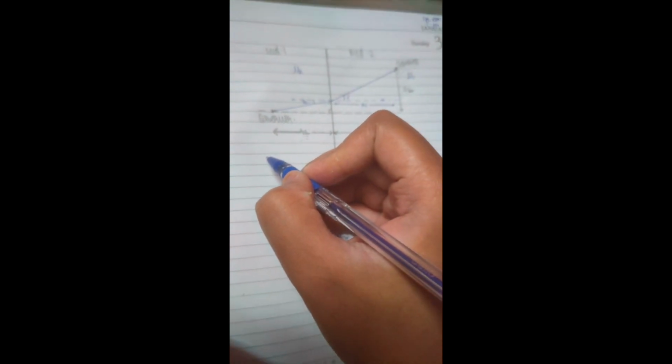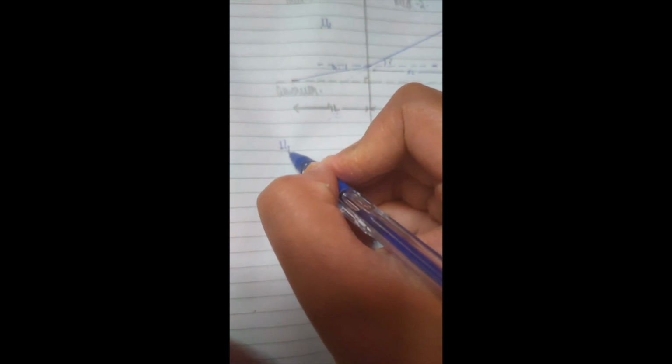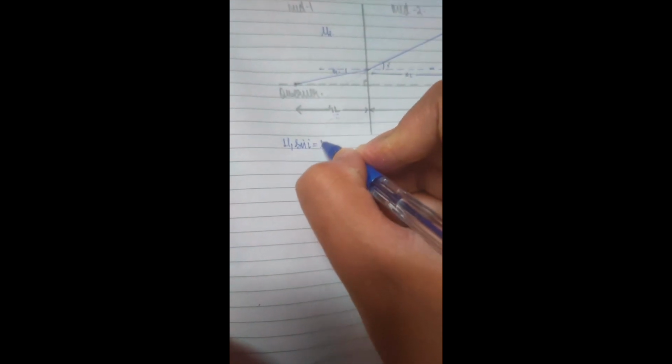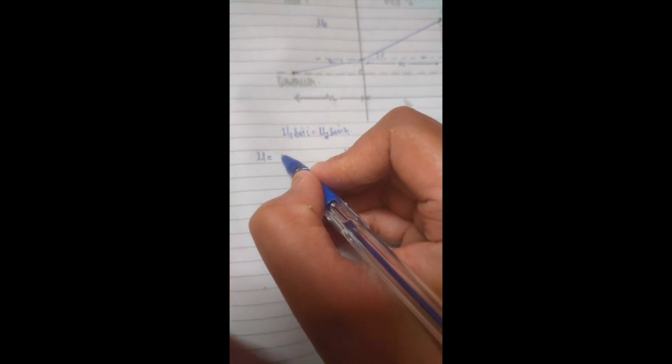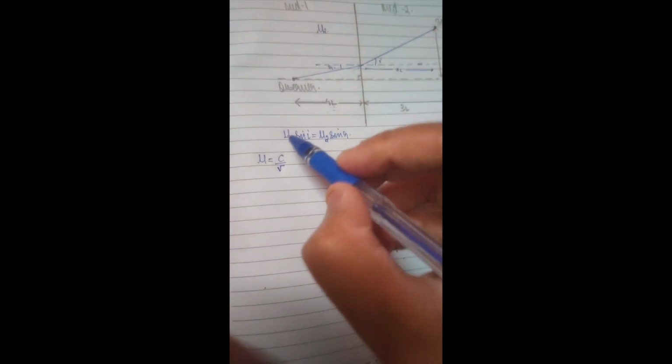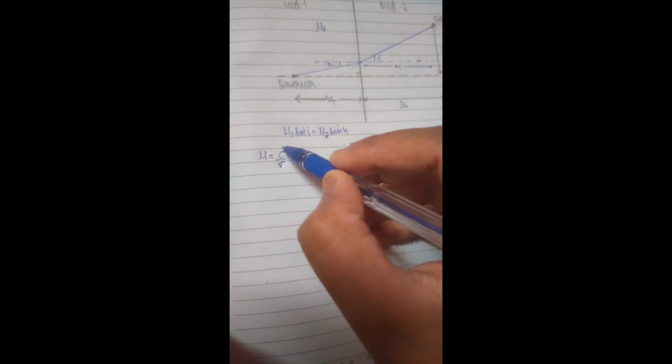So mu1 sine I must be equal to mu2 sine R. Now let's see what mu represents. Mu represents how fast or how slow light travels in a medium. That is, mu always represents C, the speed of light in vacuum, upon V, where V is the speed of light in that medium. For sound, we will treat C as a universal constant, that is the speed of sound in general, and V as the speed of sound in that medium.